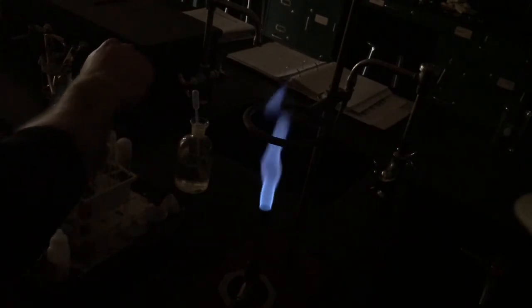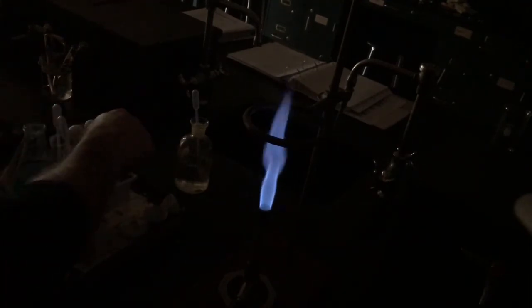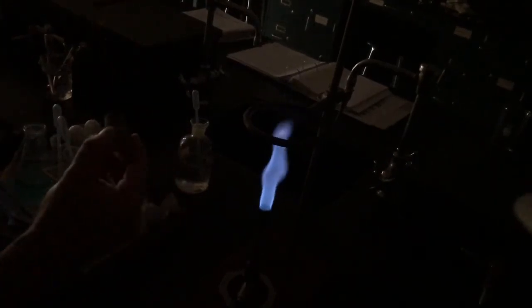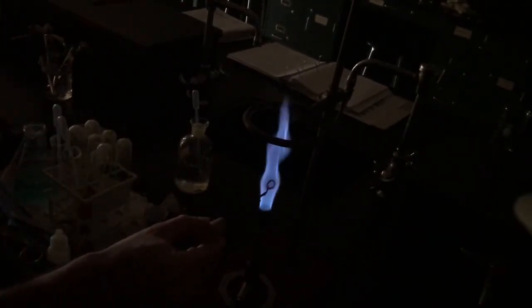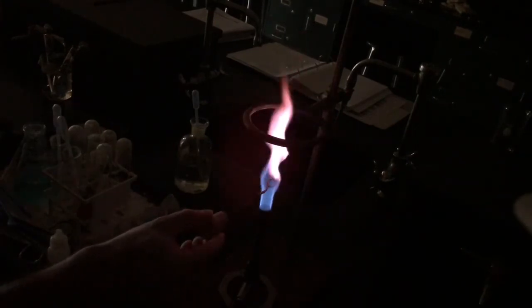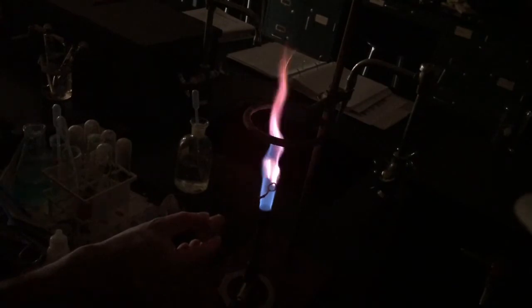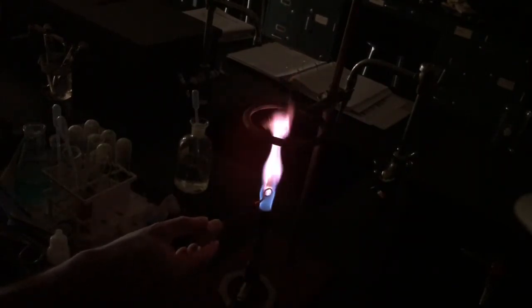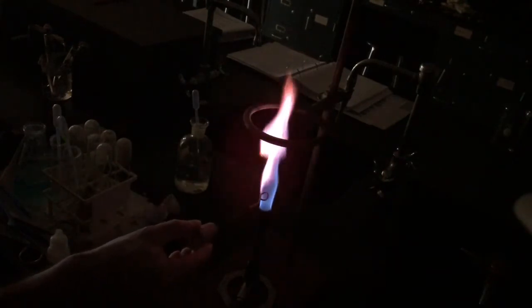Okay, so let's look at, I mean, this is potassium, sorry, potassium. So potassium has a lavender flame. You can tell right there, it's going to be lavender.